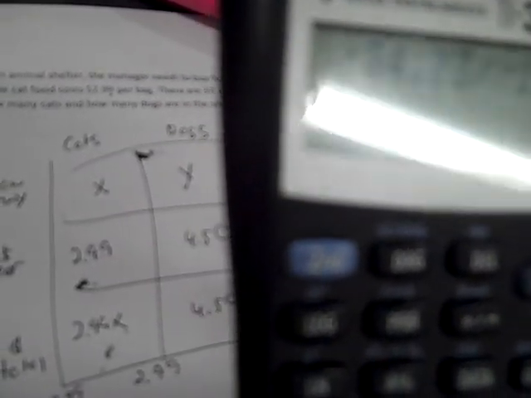So I go negative 34.73 divided by negative 1.51, and I got 23. Now that's my y. Okay, so that's how many dogs are in the shelter.